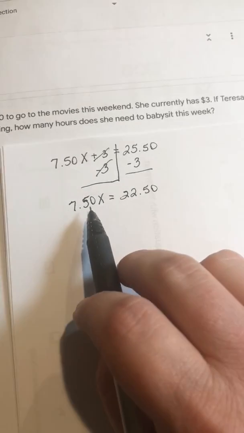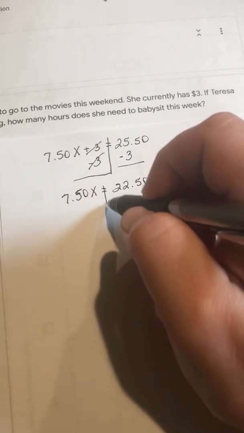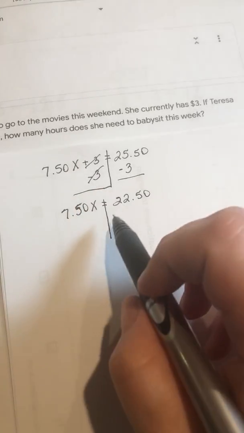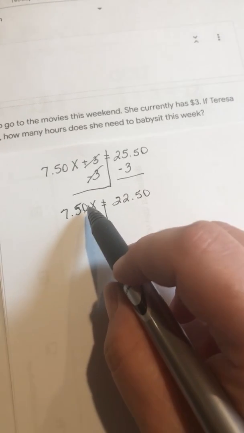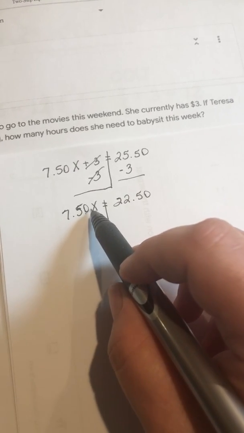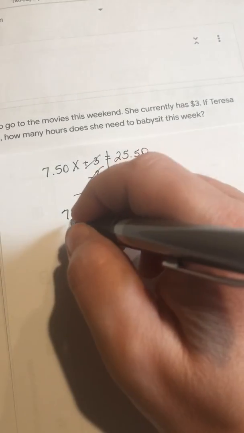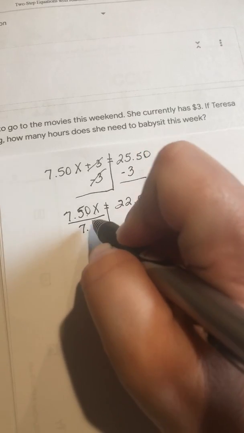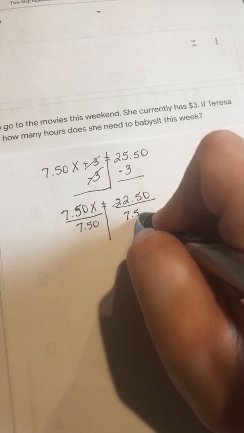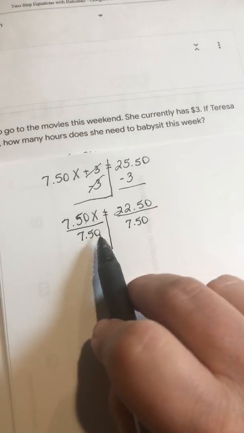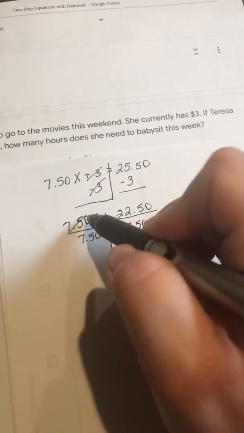Okay, so now we're not done. We still have to get x by itself. We have to repeat, do the second step and repeat what we did up here, but this time we need to get rid of this $7.50 in front of our x. Well, right now it's saying $7.50 multiplied by x. In order to get rid of that, we have to do the opposite. So that means to divide. We'll always do the opposite. So we have to divide by $7.50 on both sides, because what we do to one side, we have to do to the other.